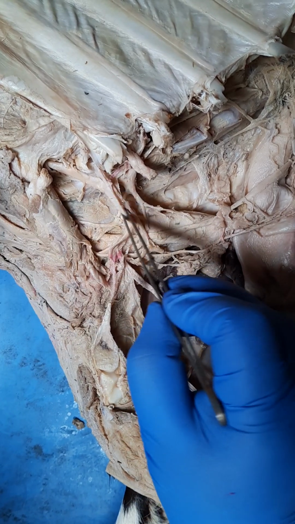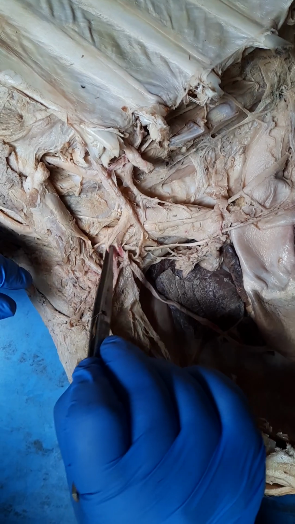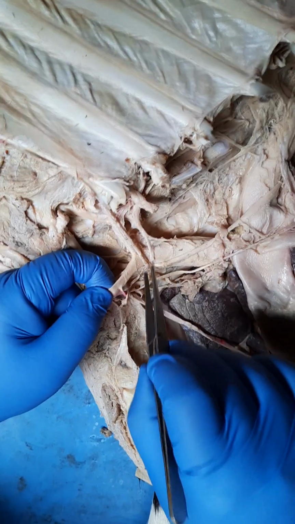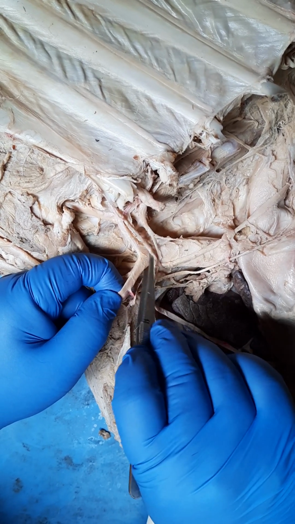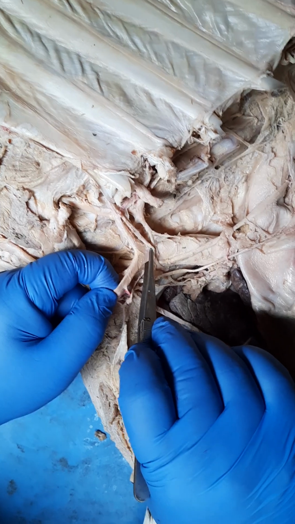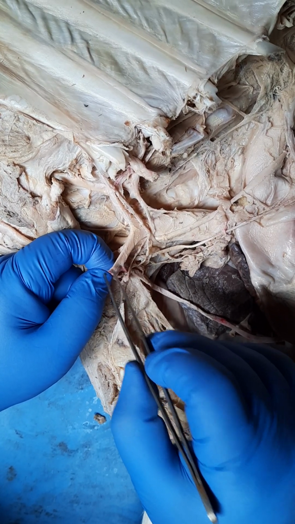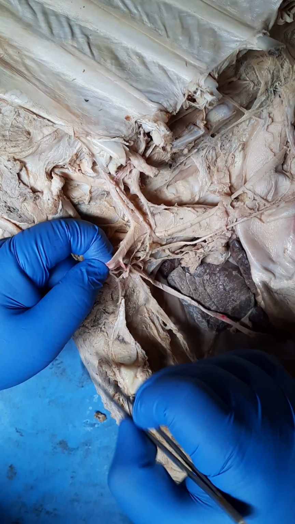One is the costocervical trunk. Then we have the supreme intercostal here. The first branch is the left subclavian artery. In the left subclavian artery, we have the costocervical trunk. We will get the superficial cervical here and the internal thoracic here. After this, it continues as the axillary artery.